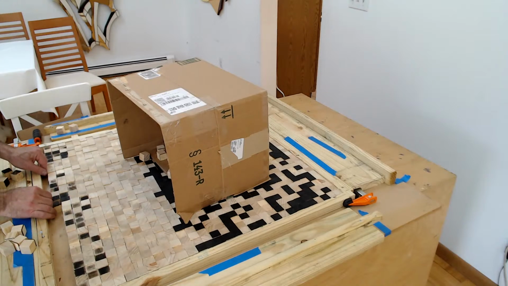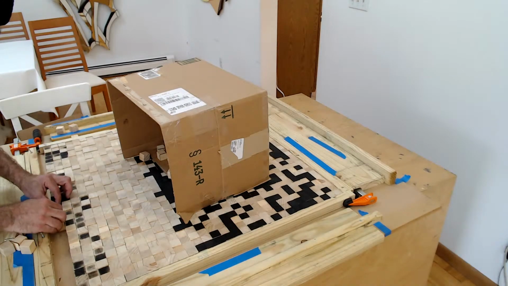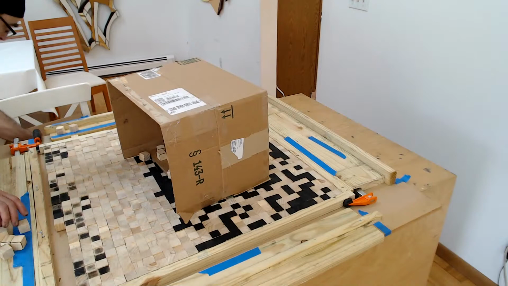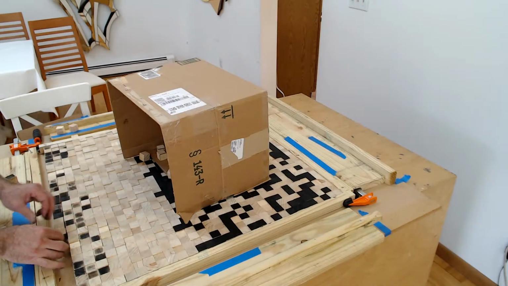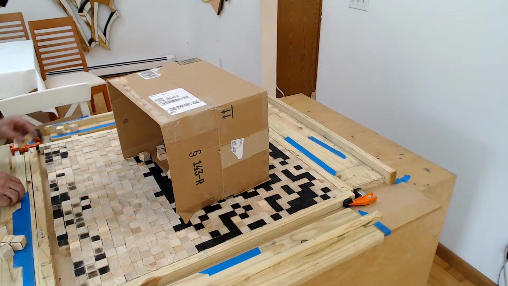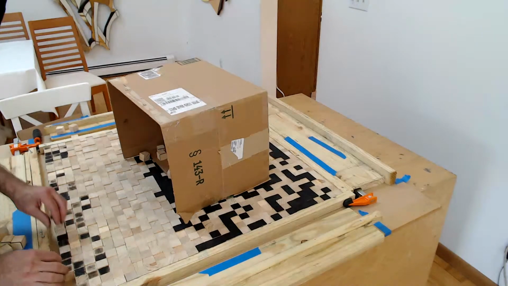That's done. Two whites, two blacks. Okay. Black and three whites. Okay. Four whites. Okay. Three whites and a black.